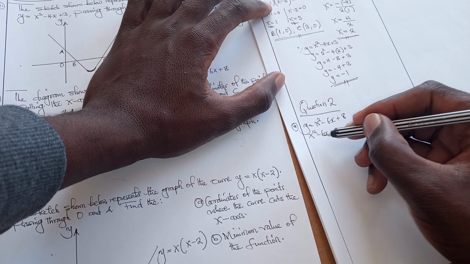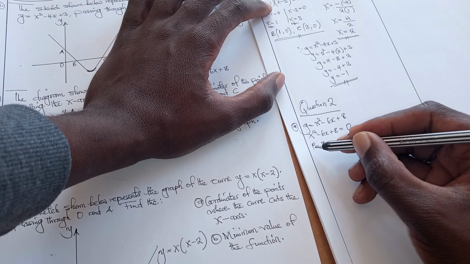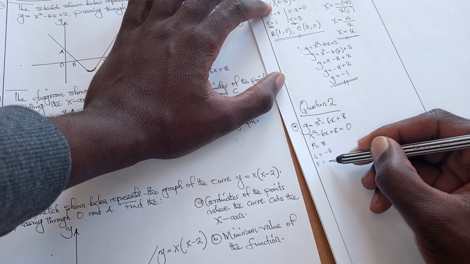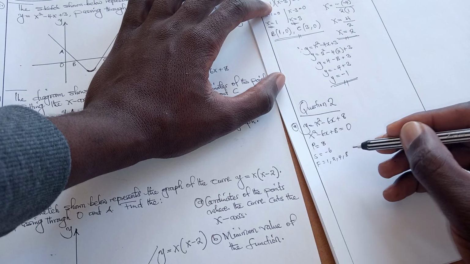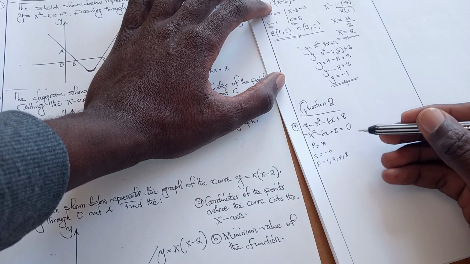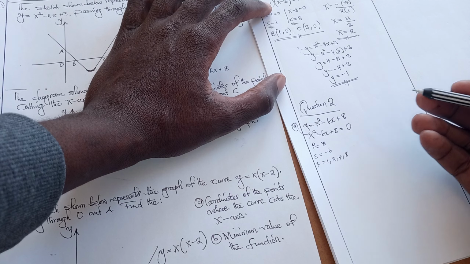So we find the product, which is 8, and then we find the sum, which is -6, and the factors of the product are 1, 2, 4, and 8. Okay, so on these factors, which two numbers when you multiply, they'll give us 8, and when you subtract or add, they'll give us 6.